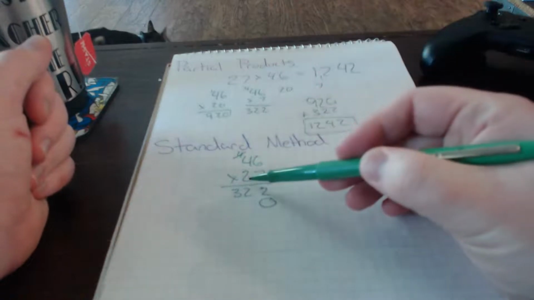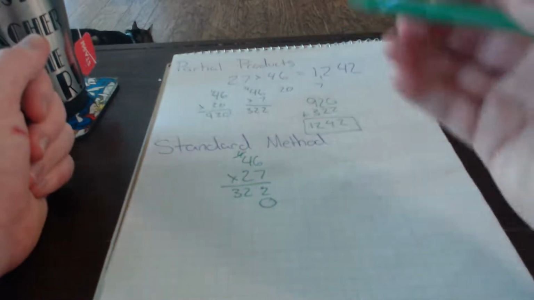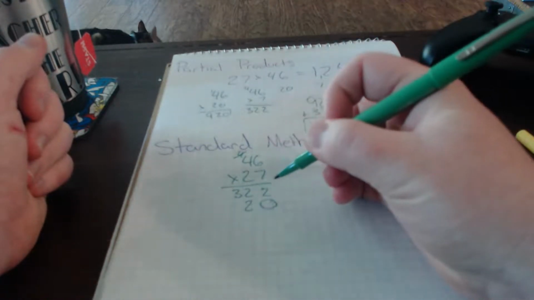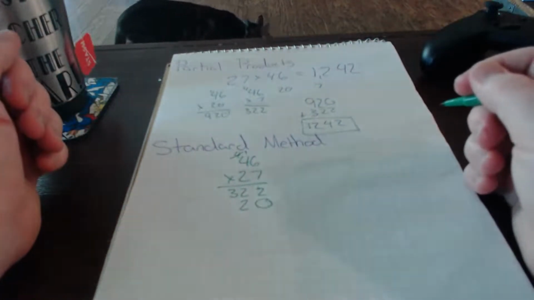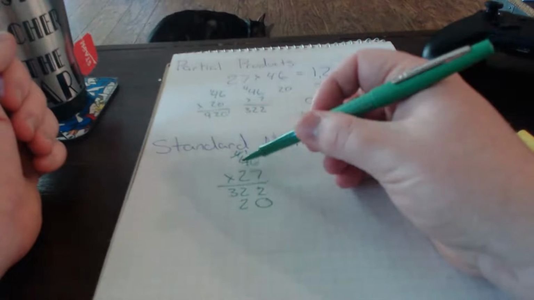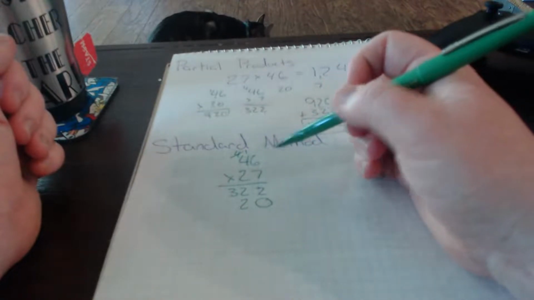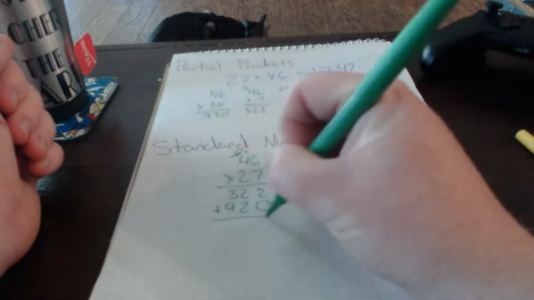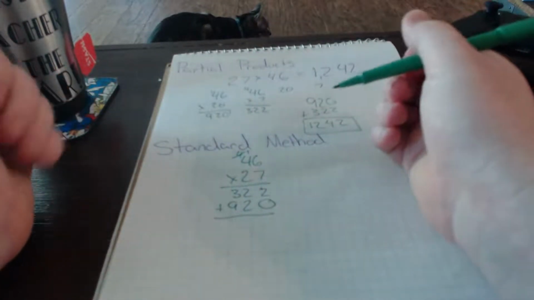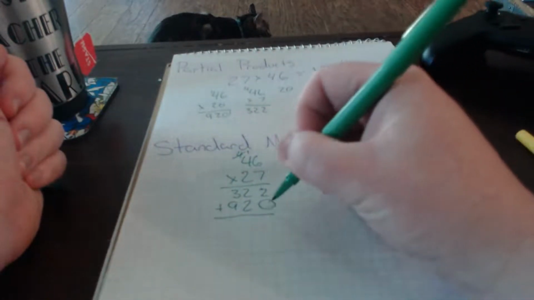Then we do 2 times 6. 2 times 6 is 12, so we put our 2 down here, but we have to regroup that 1 up here because it's actually worth 10. Then we have 2 times 4, which is equal to 8, and 1 is 9. Look at that. Our numbers are the same. We just did it a little bit differently.